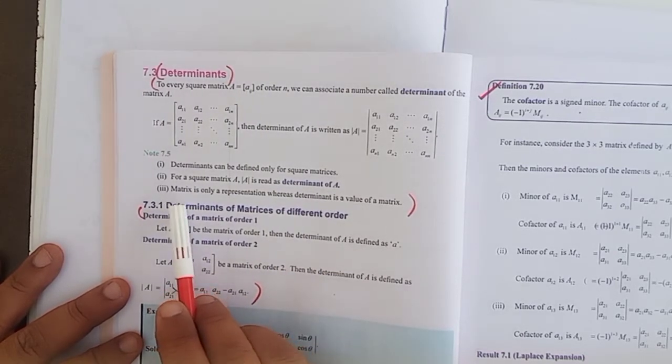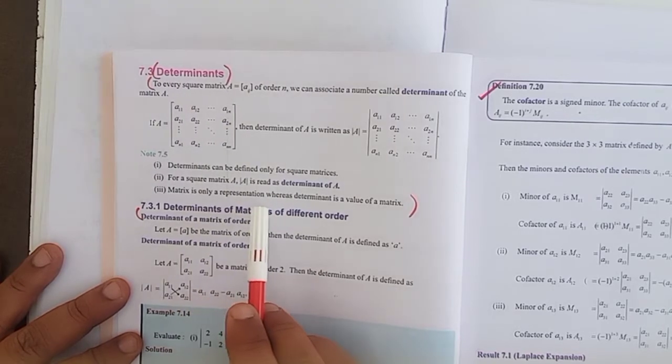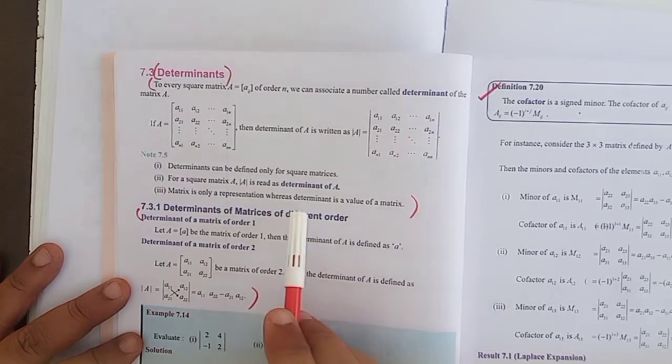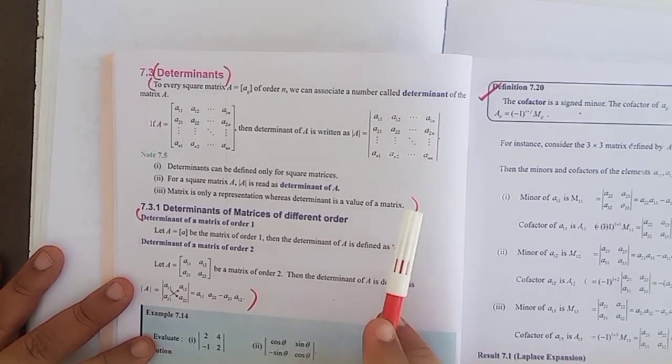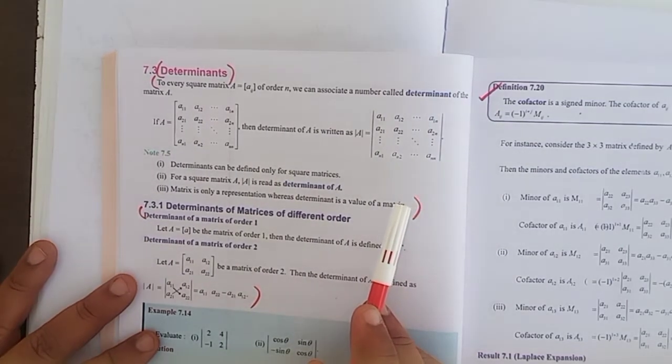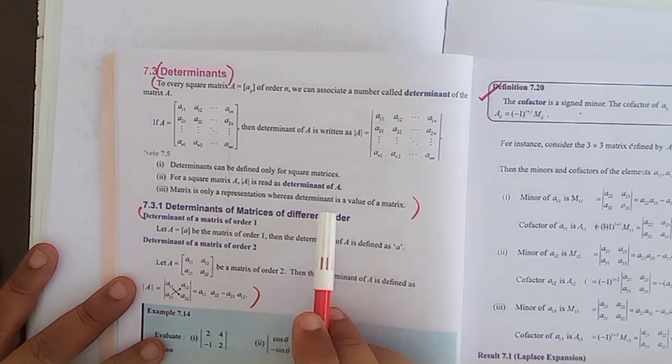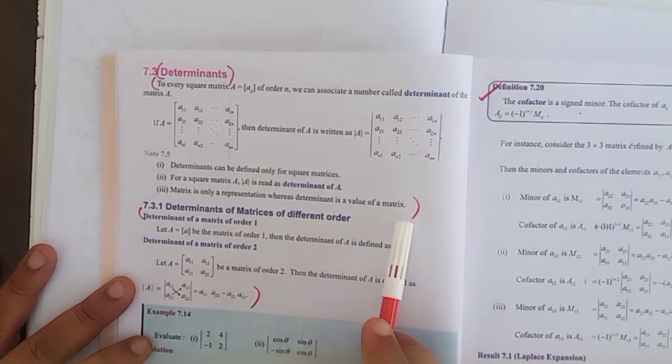Third, a matrix is only a representation, whereas a determinant is a value of a matrix. So a matrix is only a structure, but the determinant is a value of the matrix.